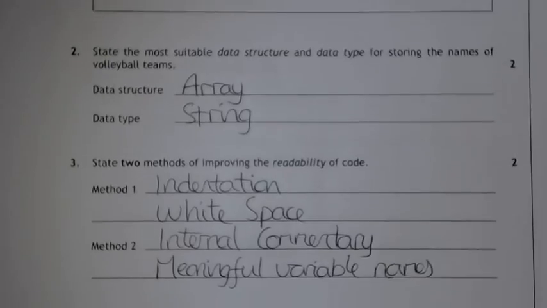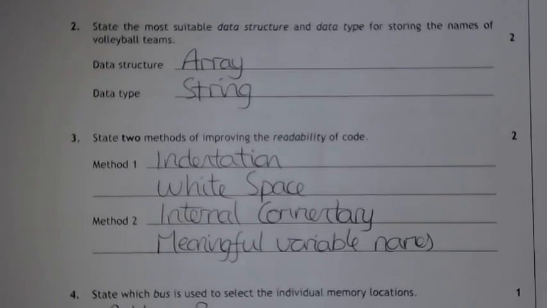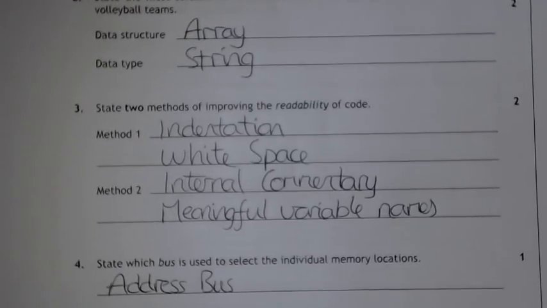Now, your next question is state which bus is used to select individual memory locations. Each memory location is individual, and to access it and find that memory location, just like if you want to find a house or find a shop, you need to know its address.